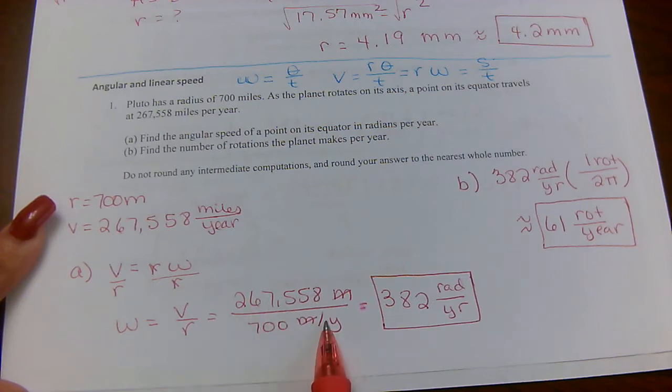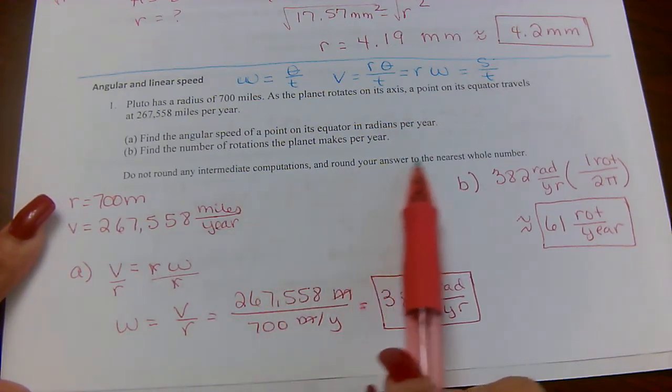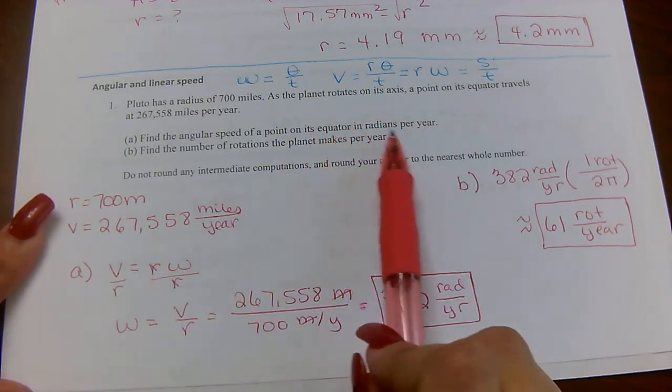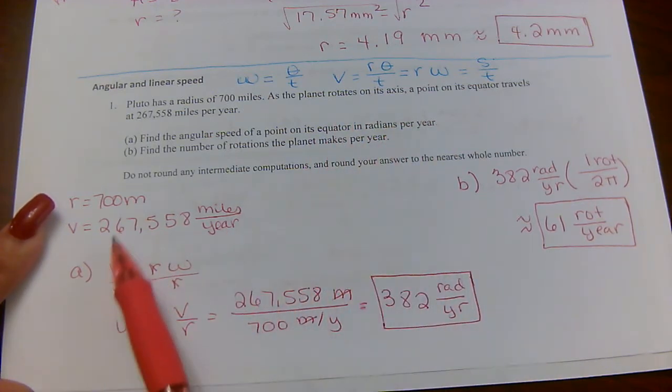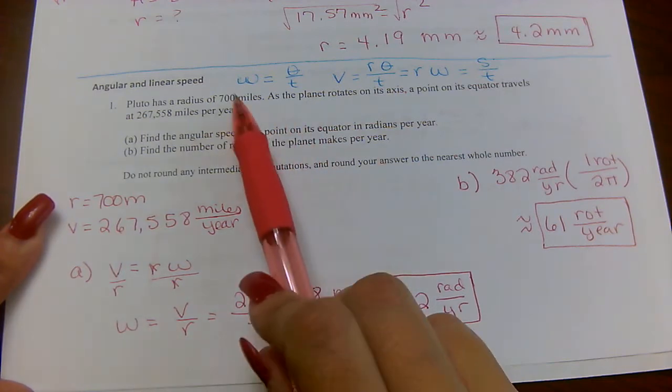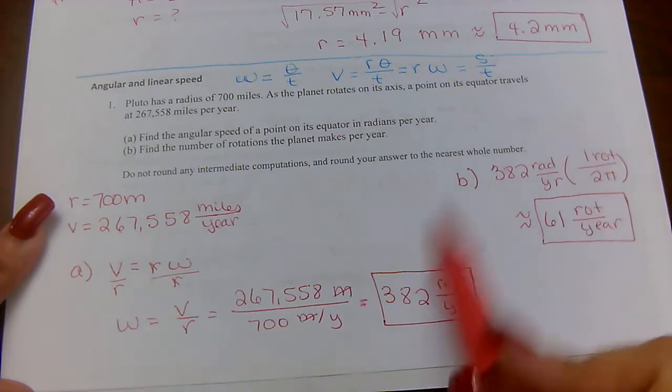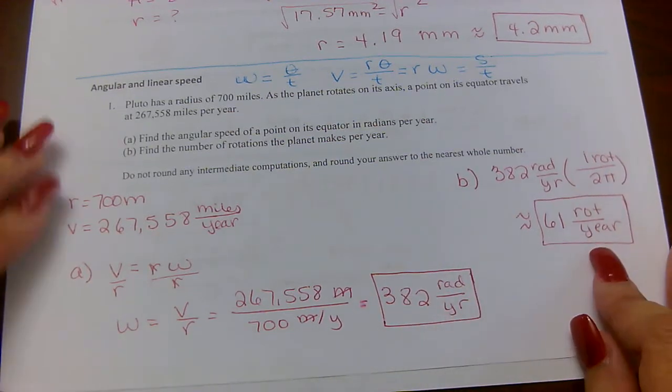So when I do this calculation in the calculator, I'm just rounding to the nearest whole number. So I'm going to get 382 radians per year. You don't need to put radians, but the only reason I did is because remember, when you're talking about angular speed, it's radians per unit of time. So if you don't have radians up here, that's okay.